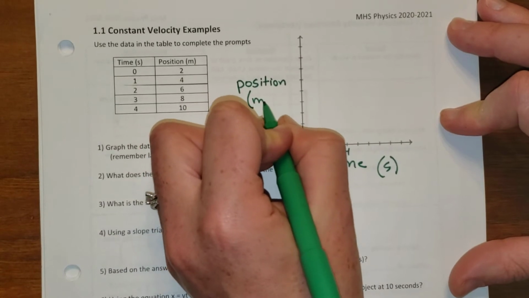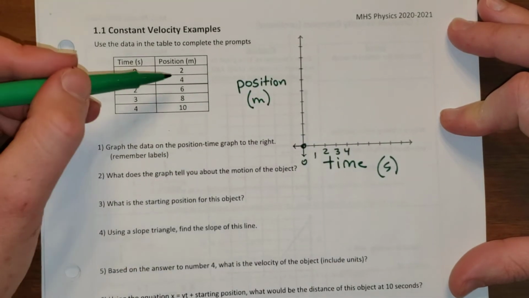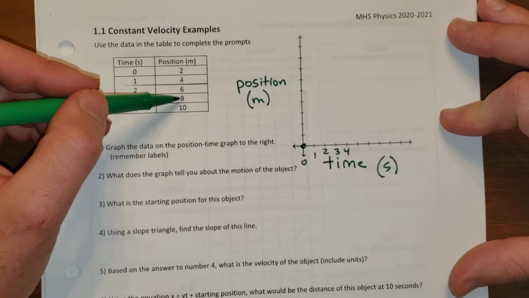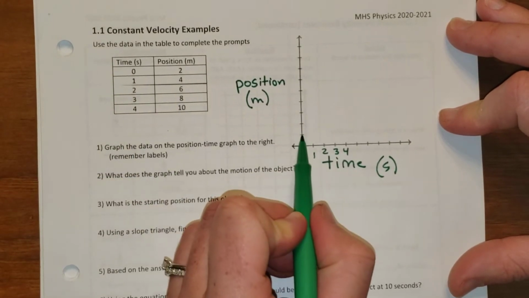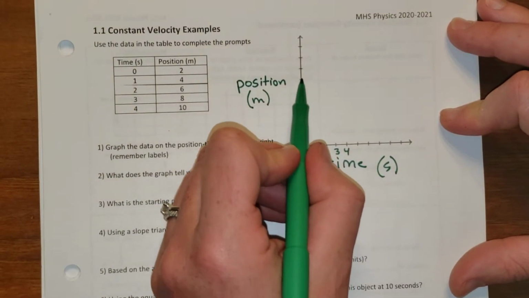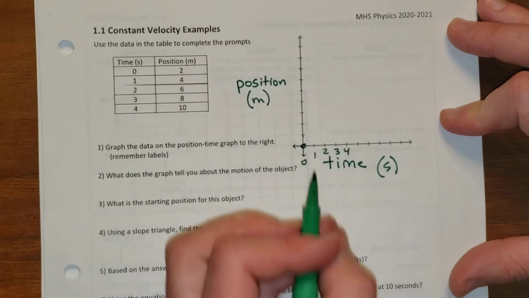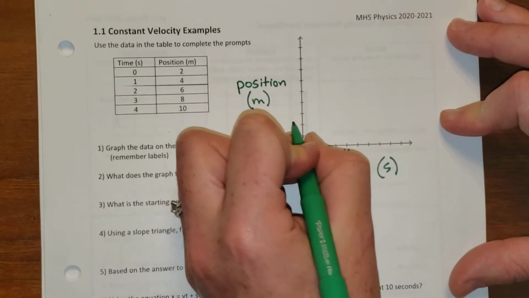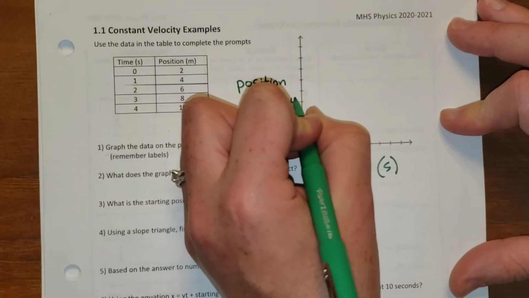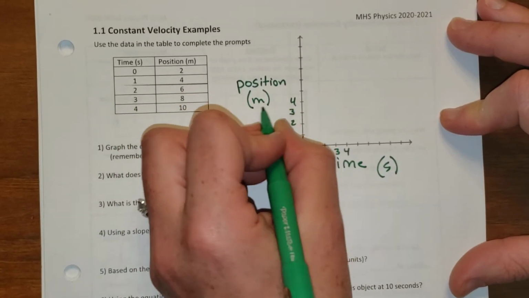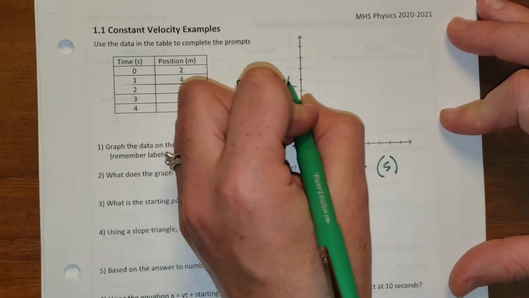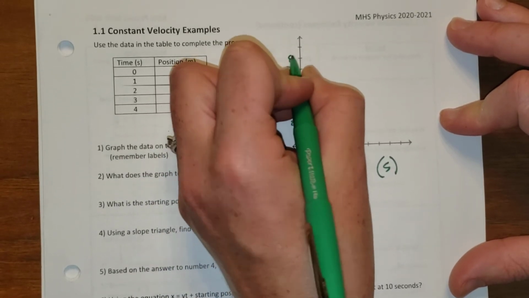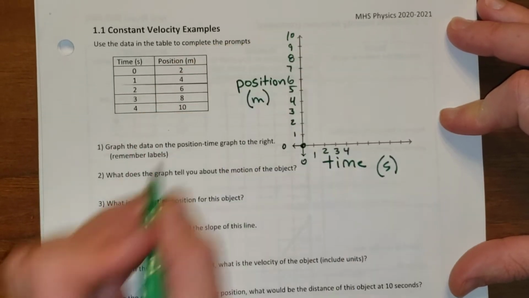Units for position are meters. So I see that this is like 2, 4, 6, 8, 10. Let's check it out here. Can I go 1, 2, 3, 4, 5, 6, 7, 8, 9, 10? Perfect. I can fit them on there. So I'm going to choose to just go up by 1s. Now, if you want to go up by 2s instead, that's a-okay.